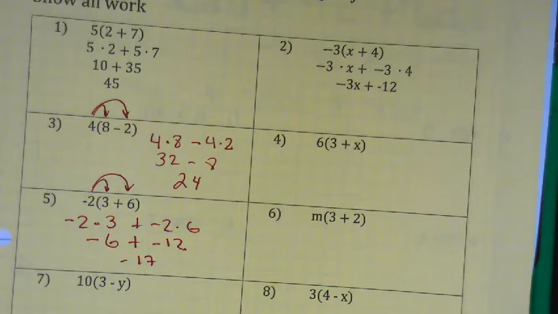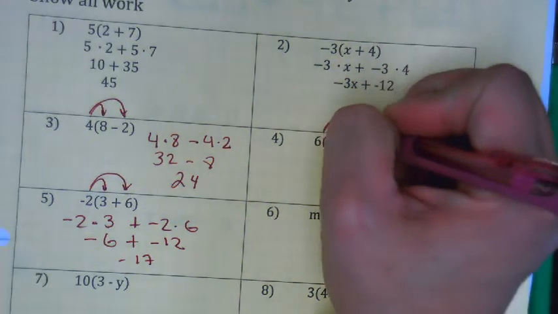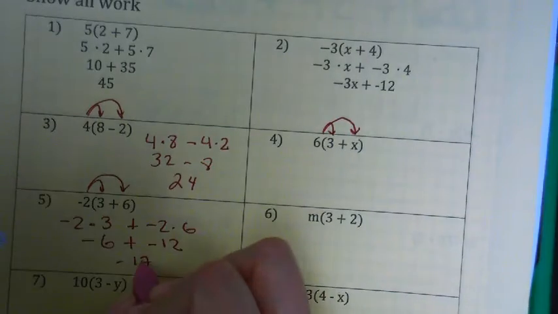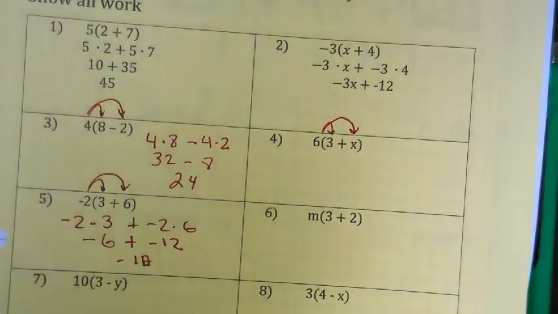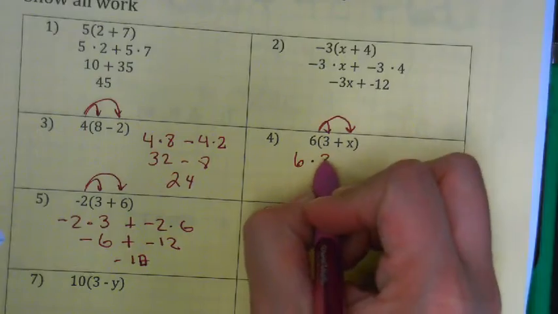What number are you going to distribute? 6. Now this one is going to look like you're not done. Negative 6 plus negative 12. Yeah, it's 18. I wasn't finished. There. I'm done now. Thank you.